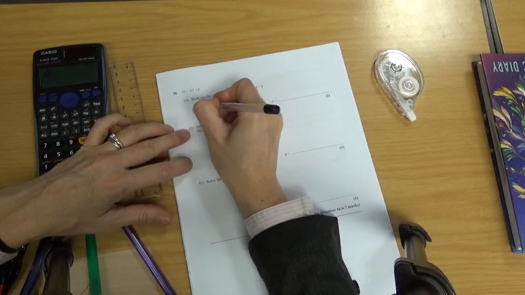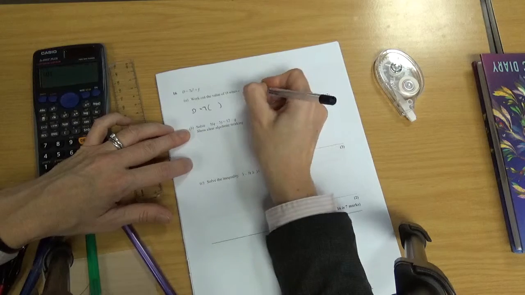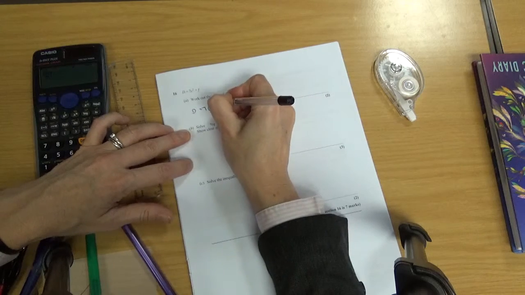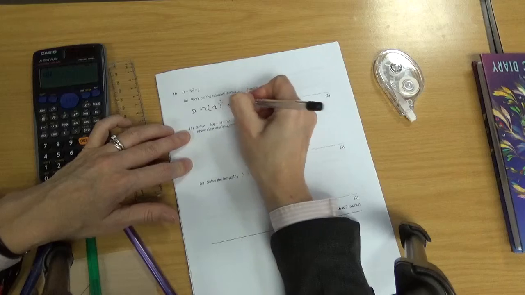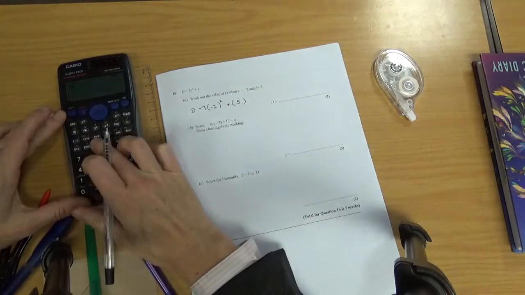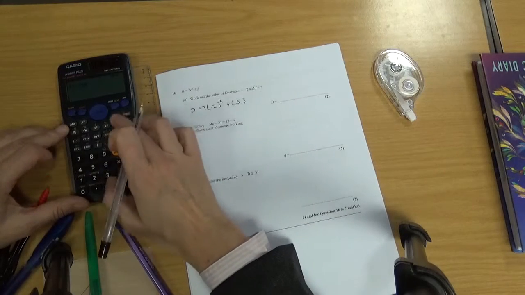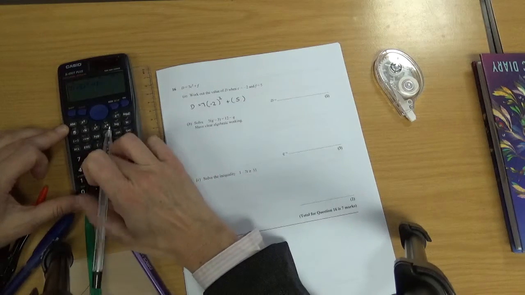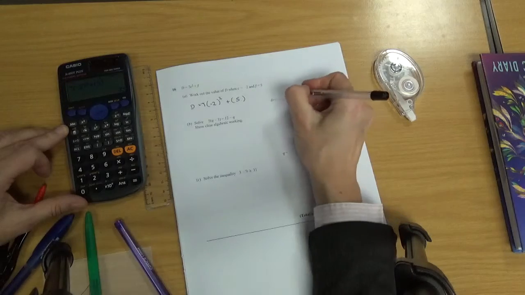D equals 7. C value is -2, which I'm going to put in brackets. And the F value is 5. So 7 brackets my -2 squared plus 5 in brackets is 33.